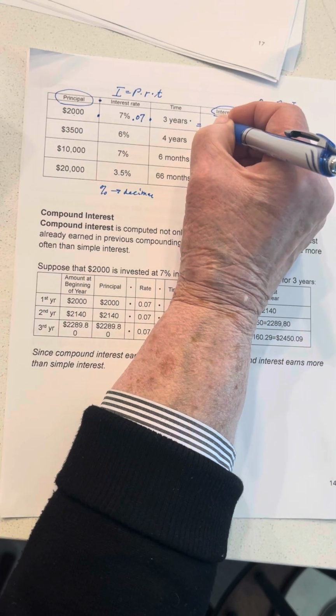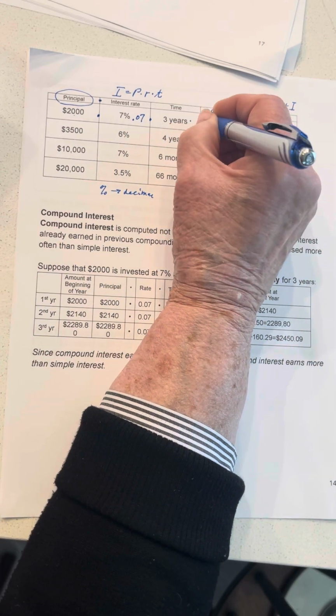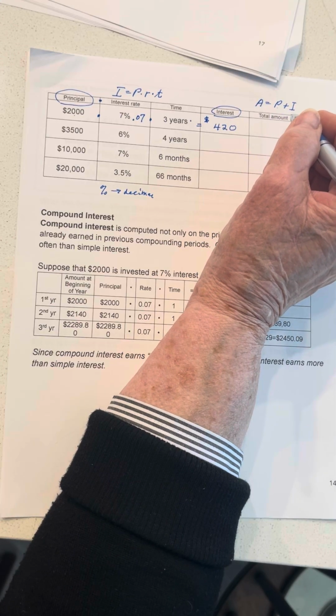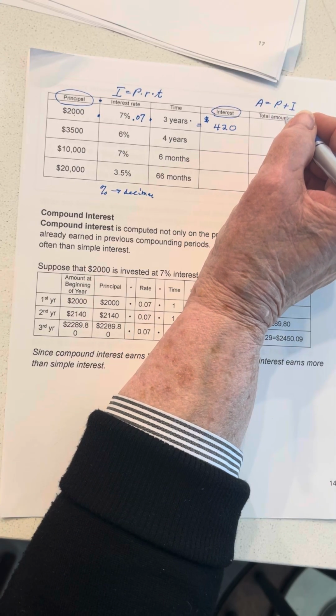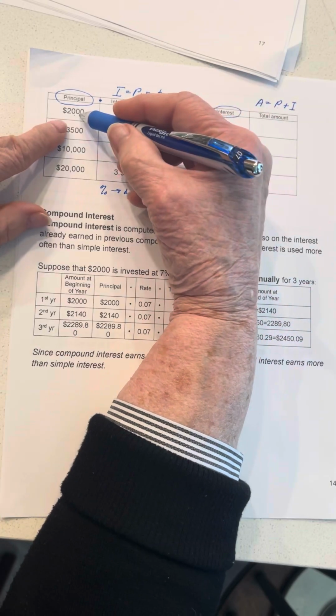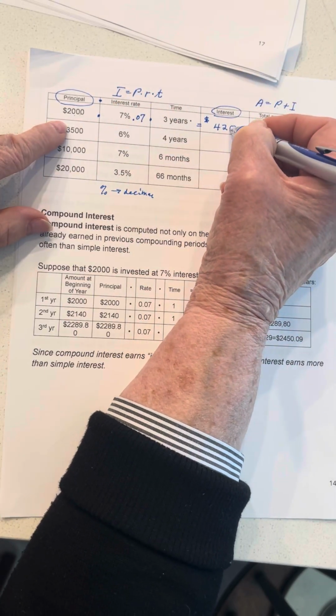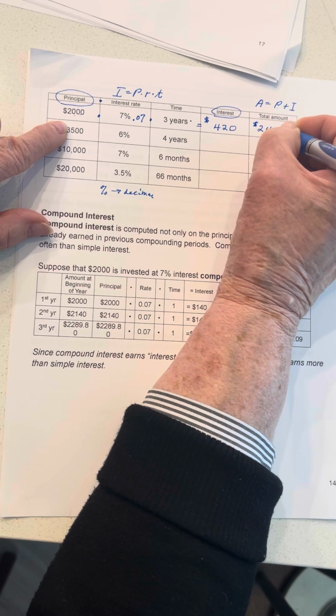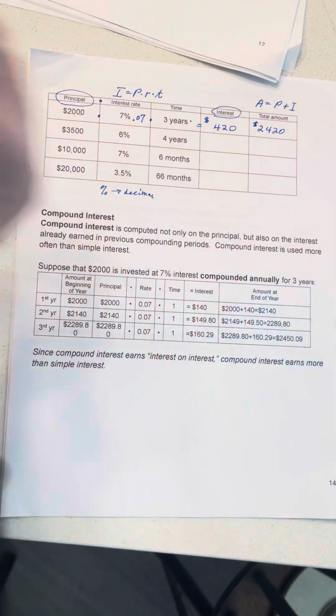And we find out we're paying $420 in interest. Now, to find how much you will have paid in the end, you'll add the $2,000 and the $420, and you'll get $2,420.